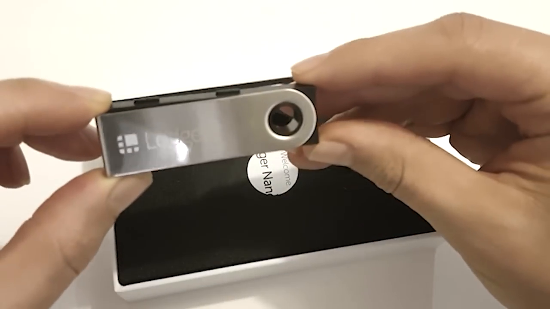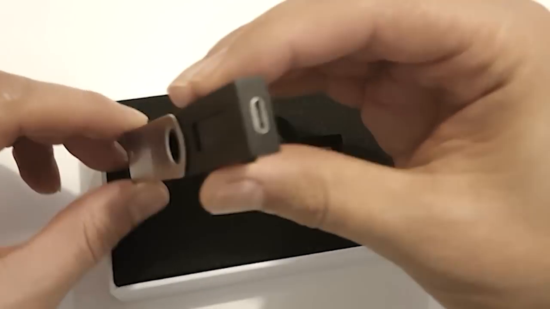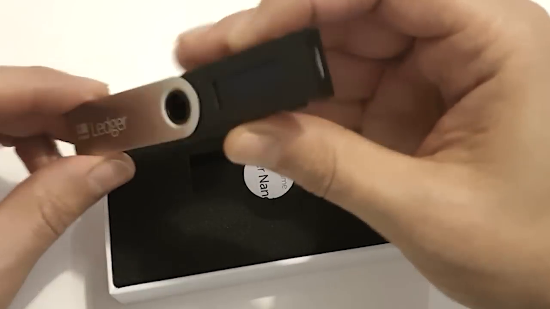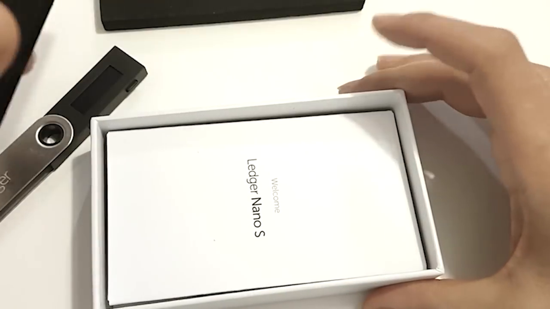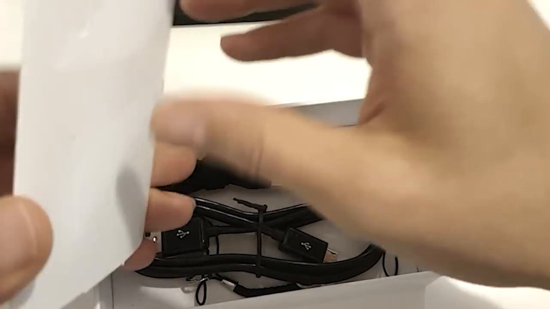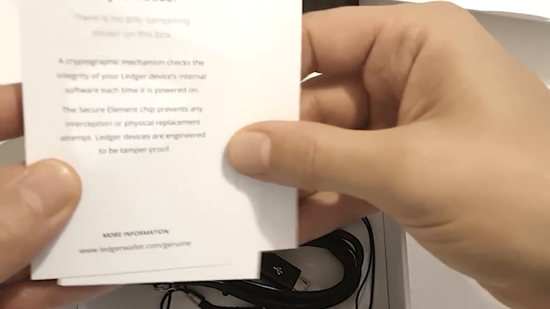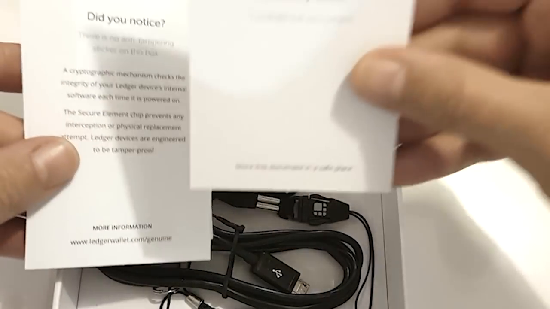So this is the actual device. This is what you will need to connect with your computer. And there is a cable that goes with that. So let's get that out of the box. Also, you have this little booklet. And here we have a few cards. Getting started. And the recovery sheet.